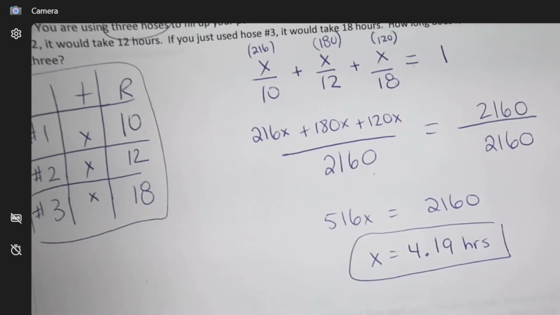Does my answer make sense? Would it be reasonable that if they're all going at the same time, it's going to be 4 and a bit hours to fill up that pool?